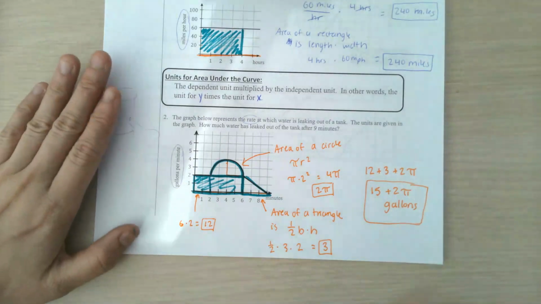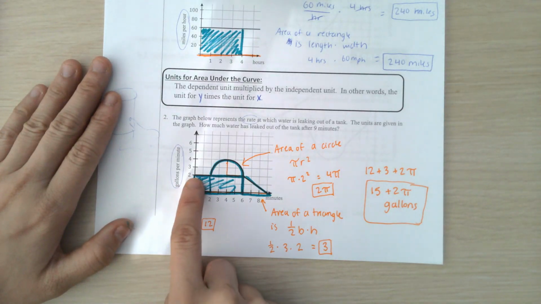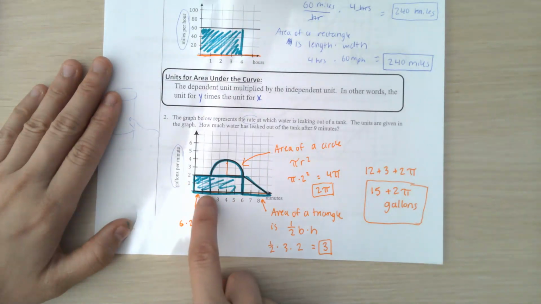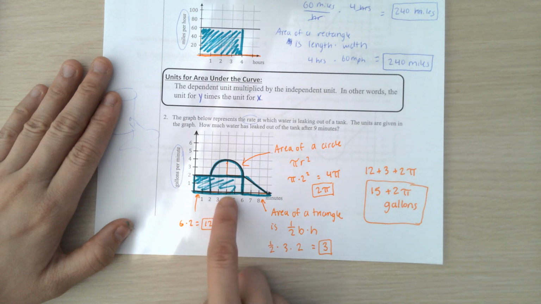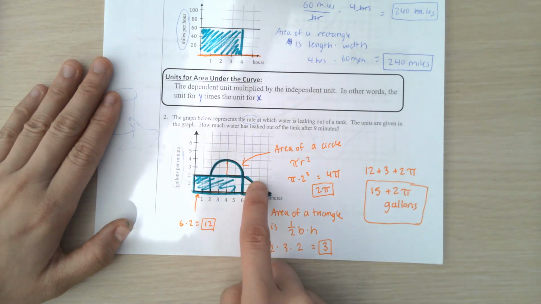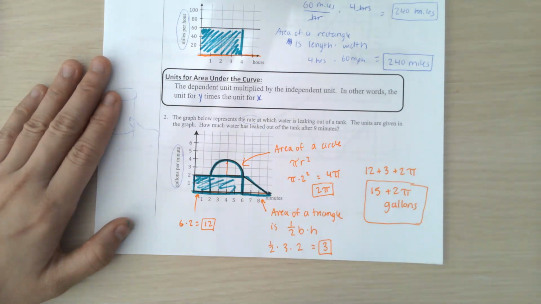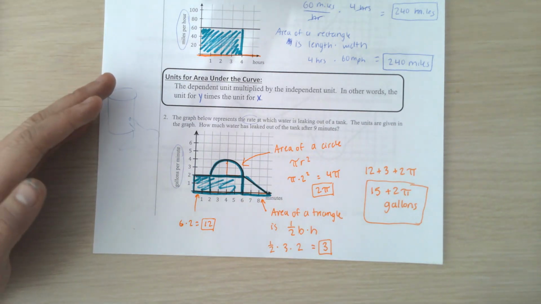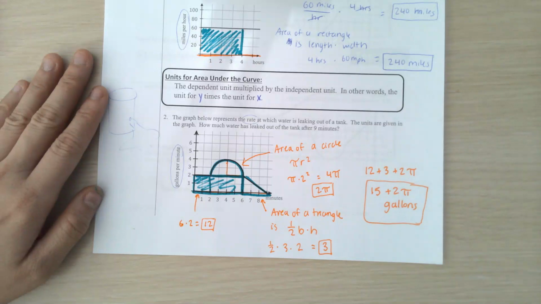So just to recap, before when we were thinking about this graph, this was telling us the rate, right? It was like, okay, at time 1, it's losing 2 gallons per minute. At time 4, it's losing 4 gallons per minute. At time 7, it's losing 1.3 gallons per minute, which is helpful, but it's also helpful to be able to answer, like, how many gallons did I lose in total? Does that make sense?